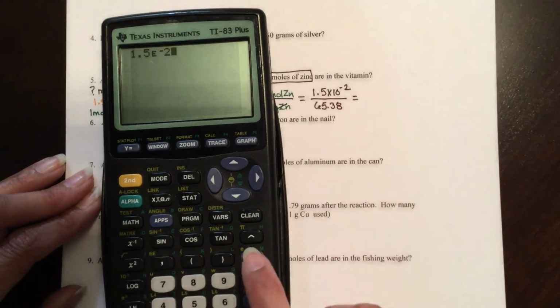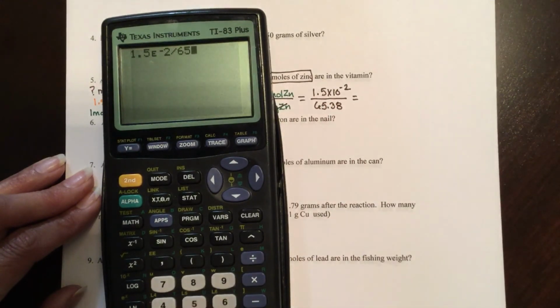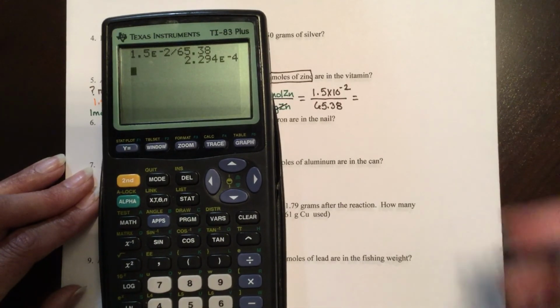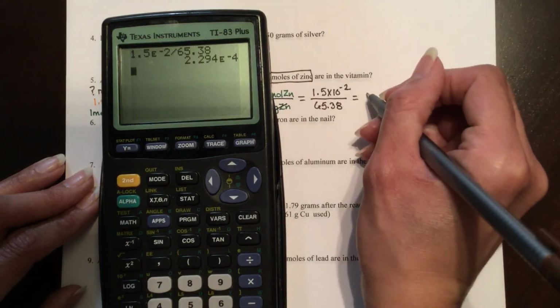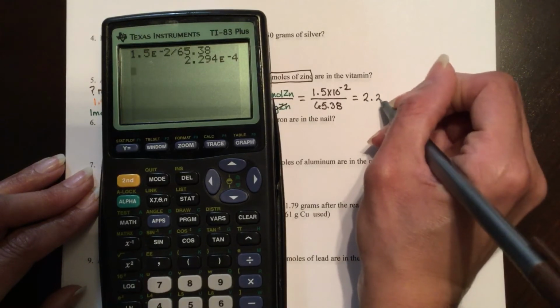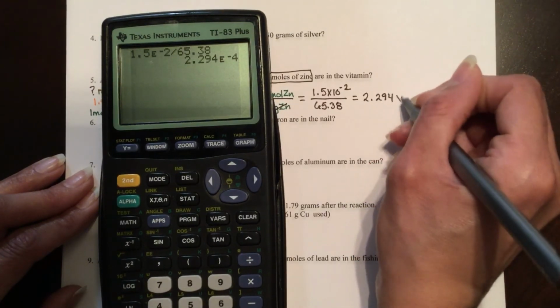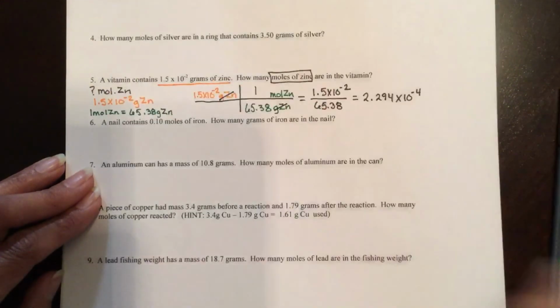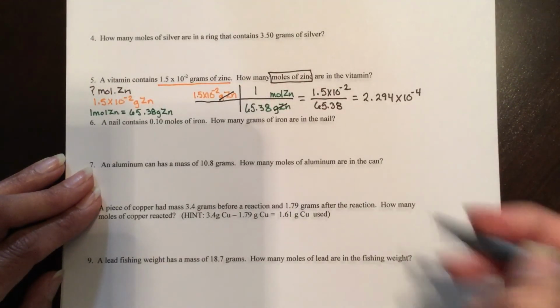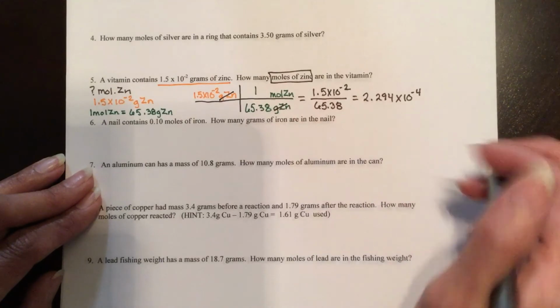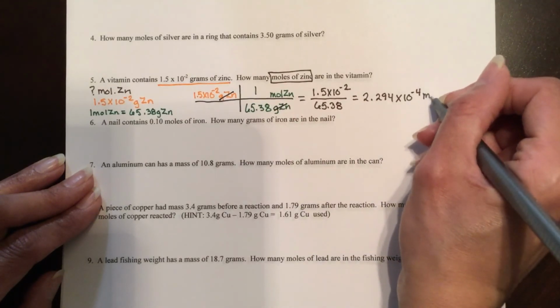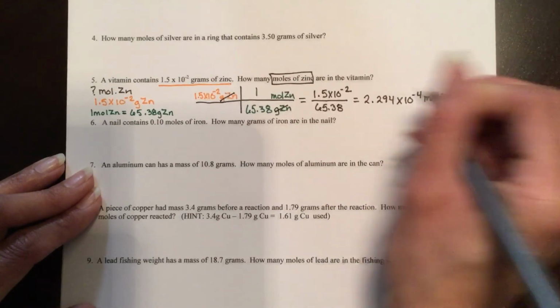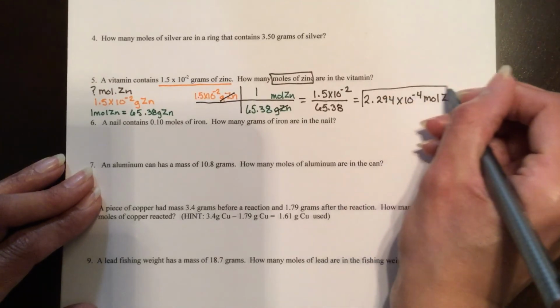And we're going to say divided by 65.38 equals. So we're going to put 2.294 times 10 to the negative 4. And it's going to be moles of zinc. Box your answer.